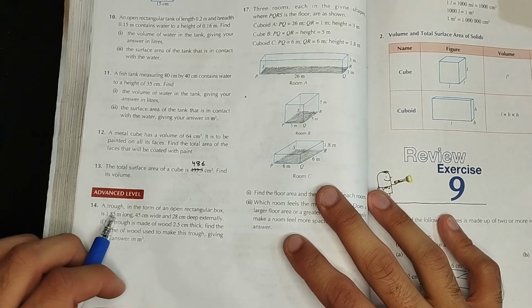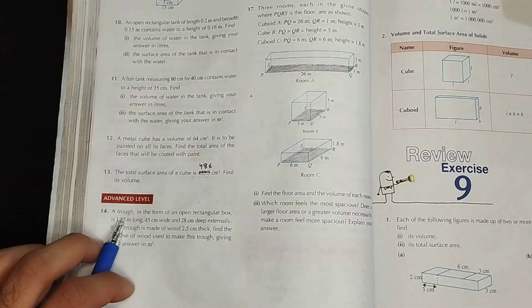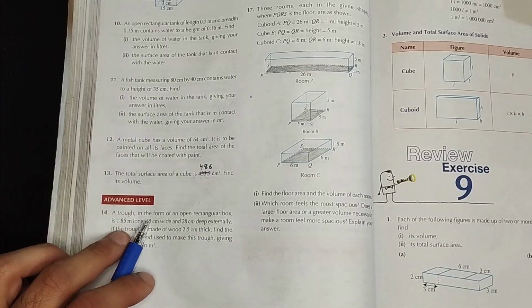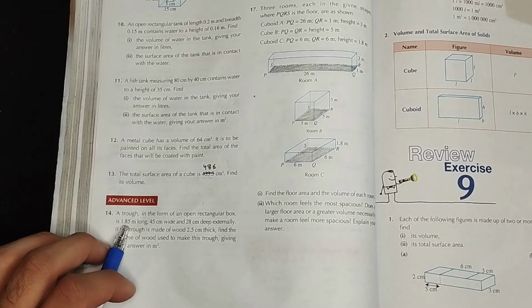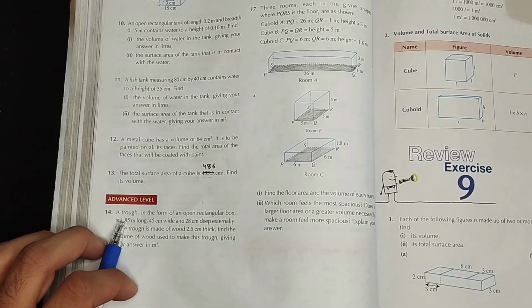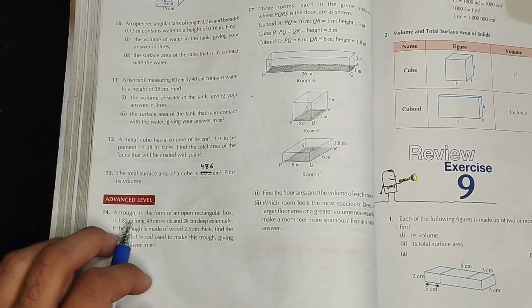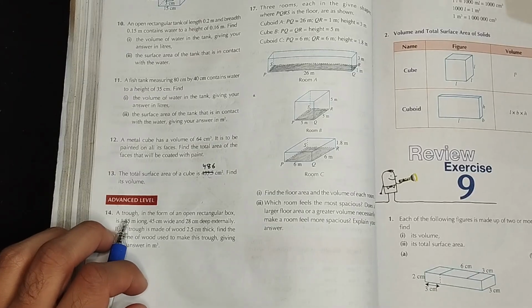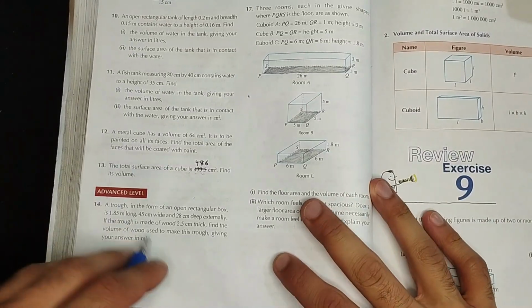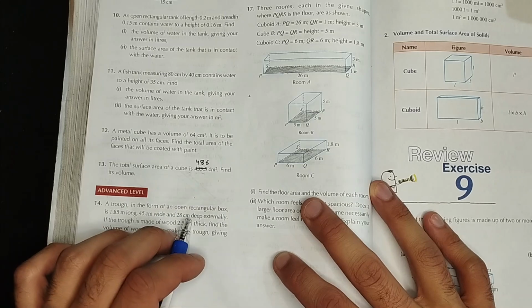So what are we going to do? We're going to convert the length into centimeters. Why are we converting length into centimeters? Why not convert breadth and height into meters? It's because the length is the only one that is in decimals, and dealing with decimals can be harder. So we're going to multiply by 100 here, and that's how we convert 1.85 into 185.